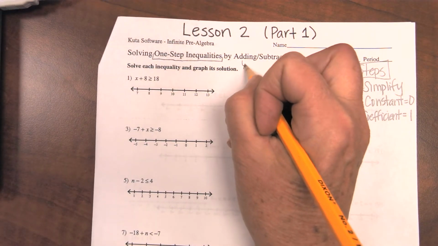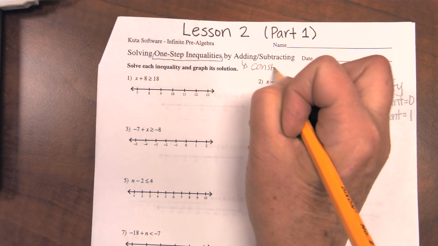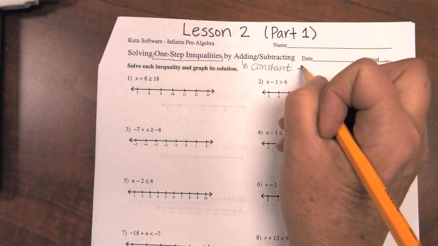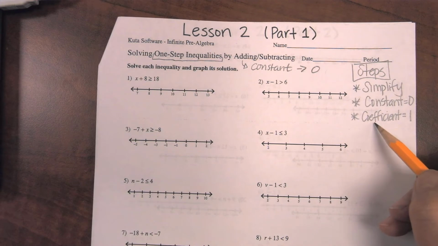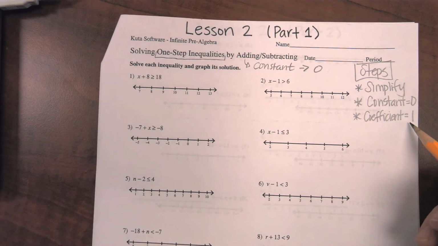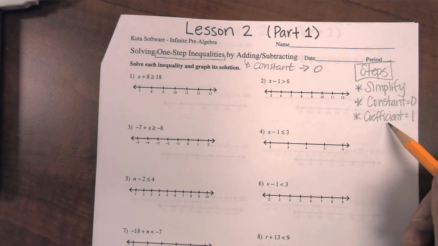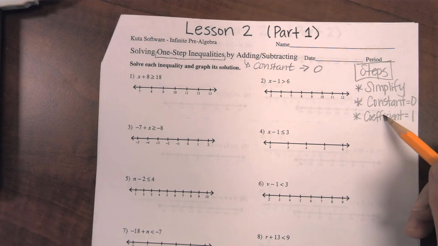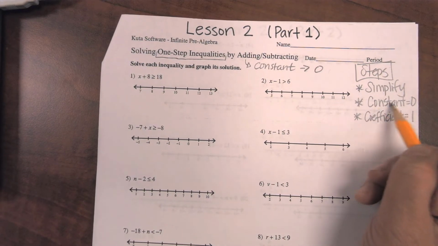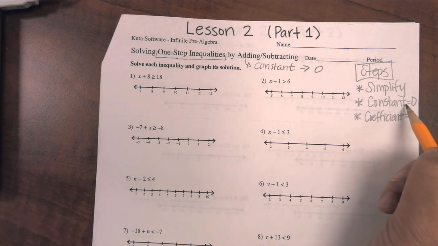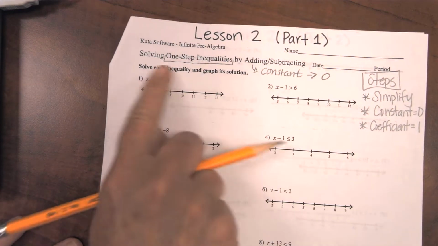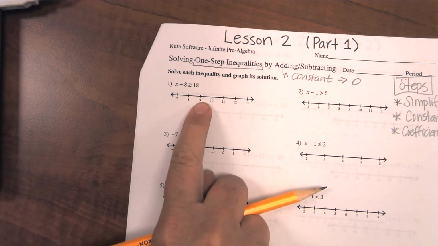Adding and subtracting is about making the constant 0. Coefficients become 1 as we're solving, but we'll work on that in part 2. So really, the only step that we're working on today is this second step of making the constant 0. So let's go ahead and take a look at our inequalities.